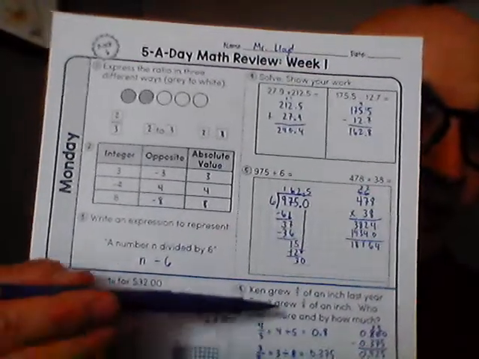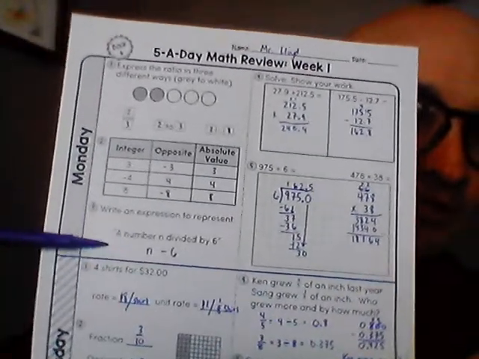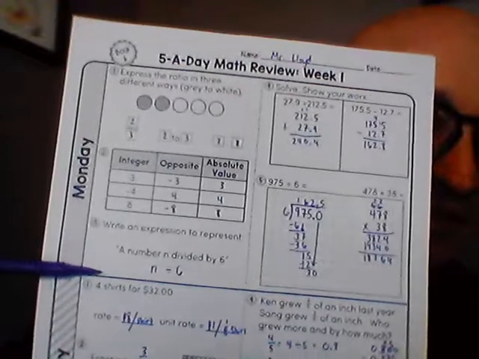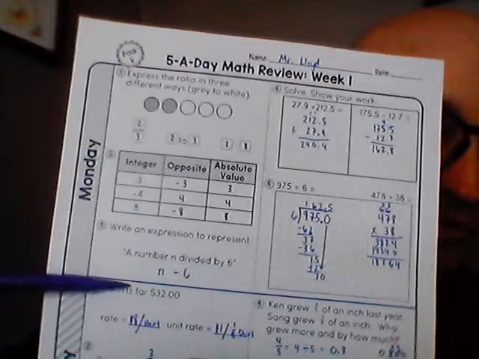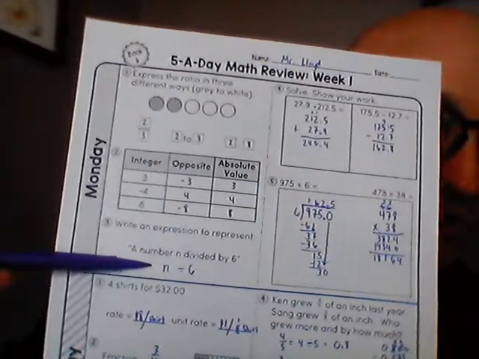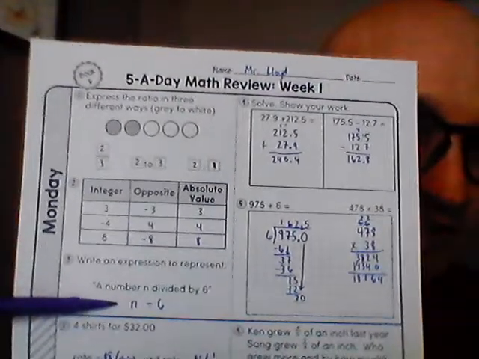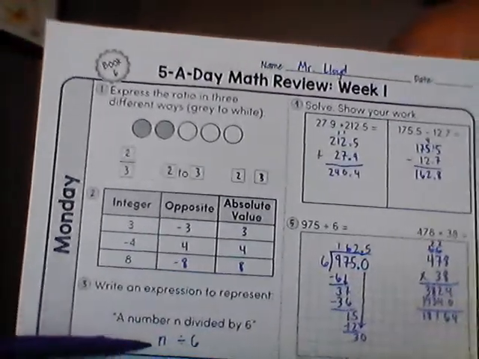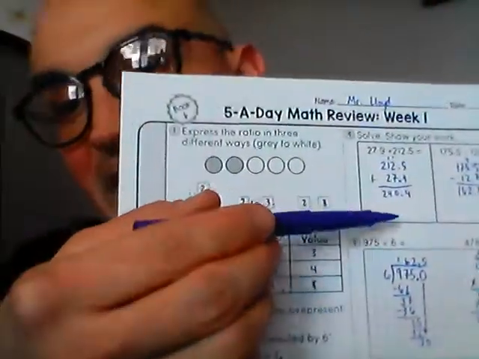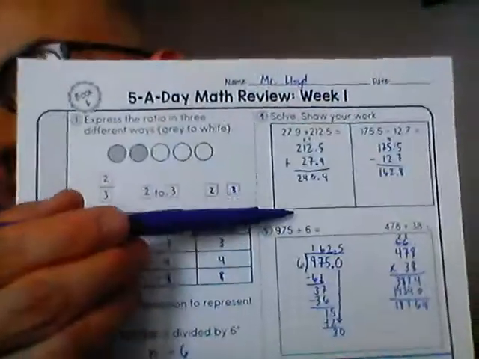Coming down here, whoops, a little hard to do this backwards. Coming down here to number 3, an expression, this is just translating English into math language. It says a number n divided by 6, and we just write it as n divided by 6. Very simple. Again, if I'm going a little fast for you, pause it and take notes as needed.